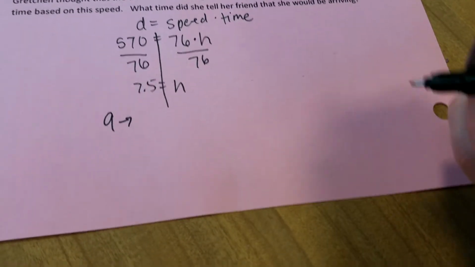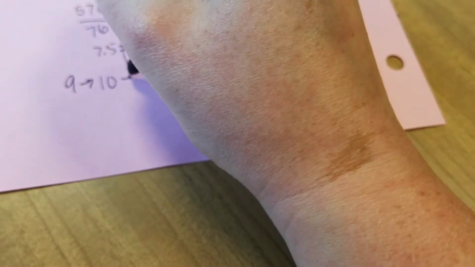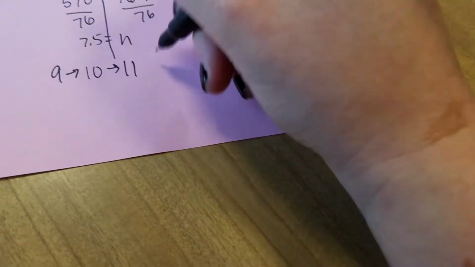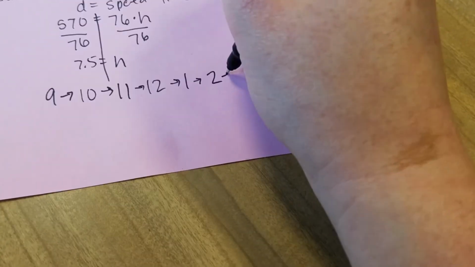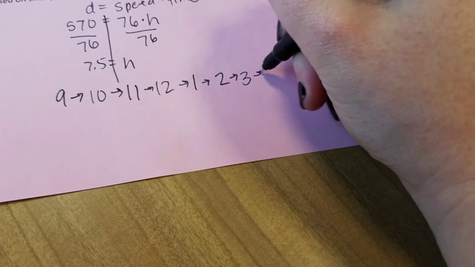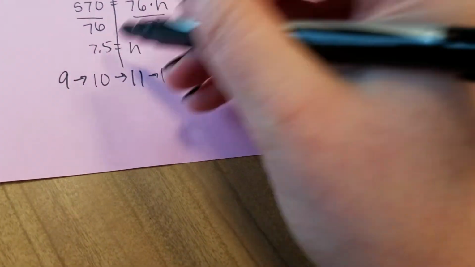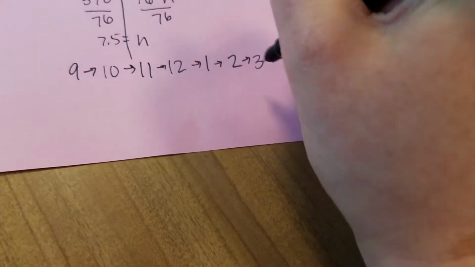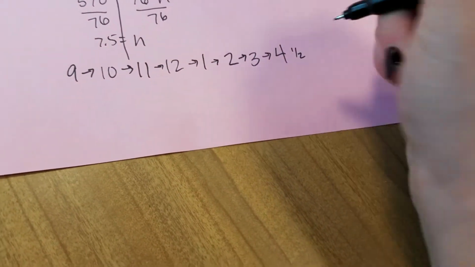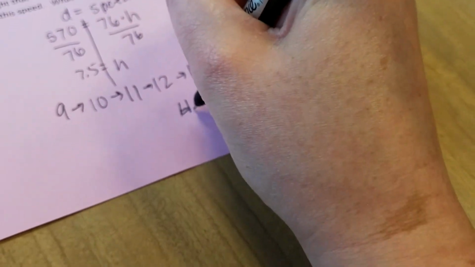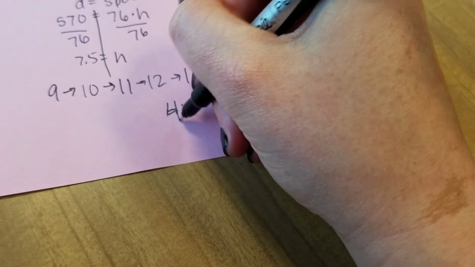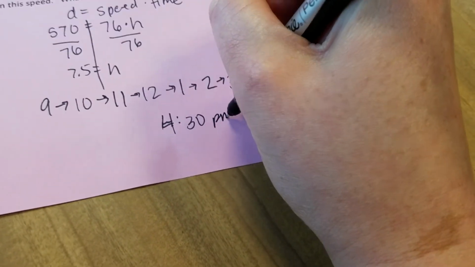So 7.5 hours later, 10 o'clock, there's 2, 3, 4, 5, 6, there's 7 hours, would take us up to 4 o'clock, but we have an extra half an hour. So she told her friend that she would have arrived at 4:30 p.m.